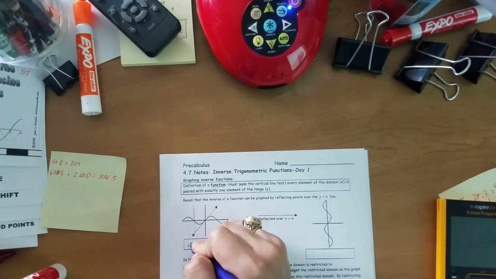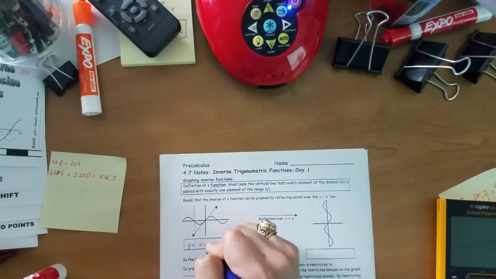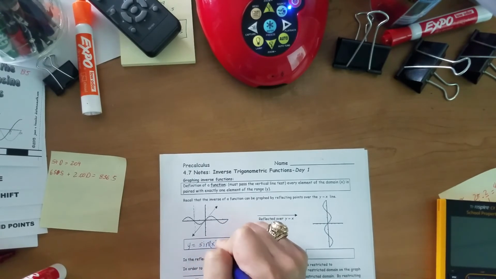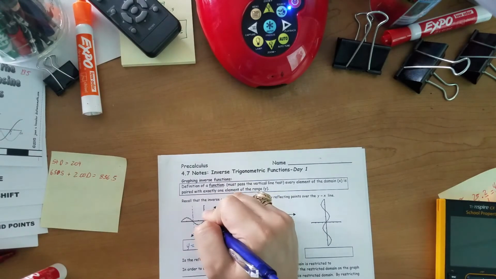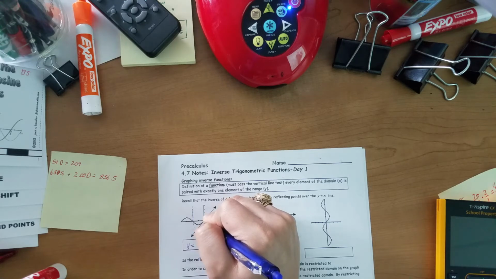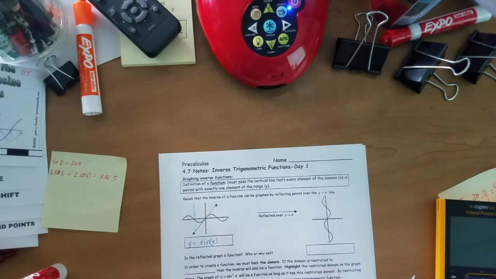This is the function y equals sine of x. How do I know it's the sine of x and not the cosine of x? Positive cosine starts with a peak, so it would start off right here. Sine starts where? In the middle, at the origin. That's what we call it.